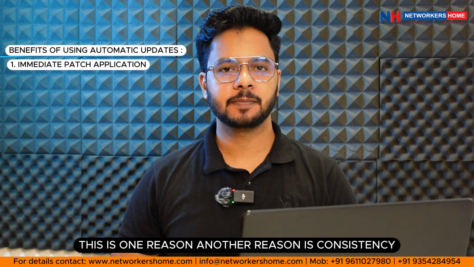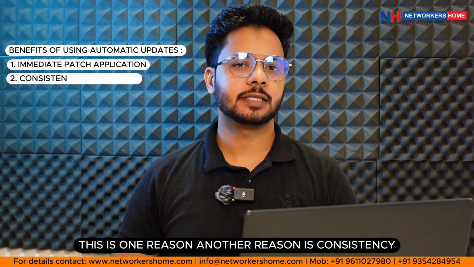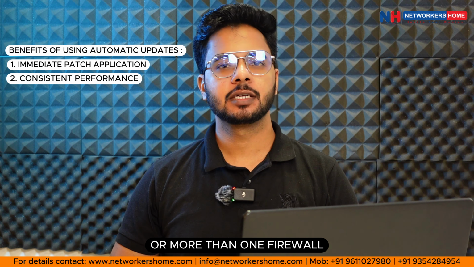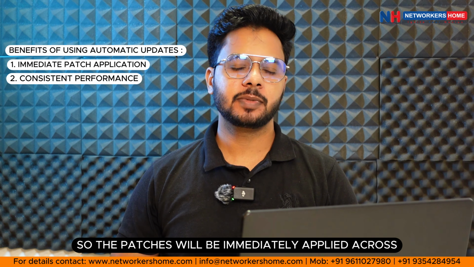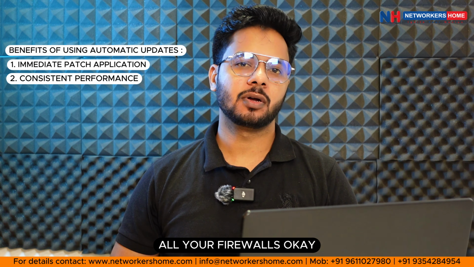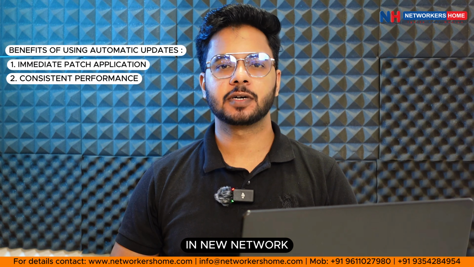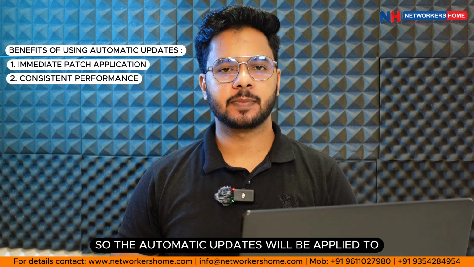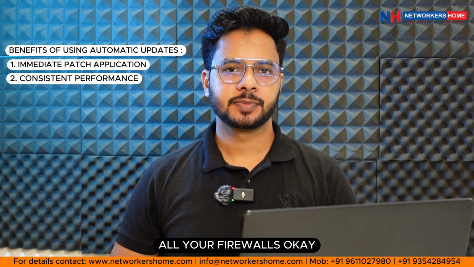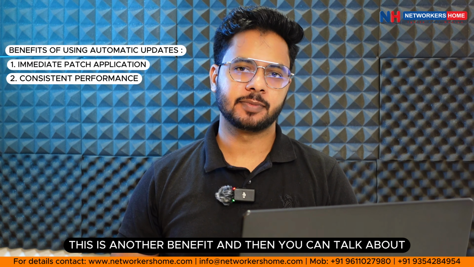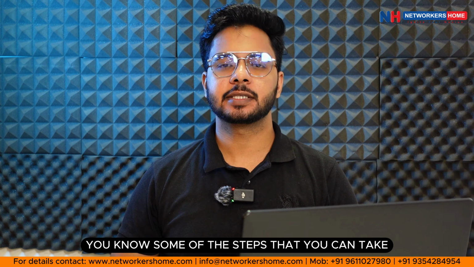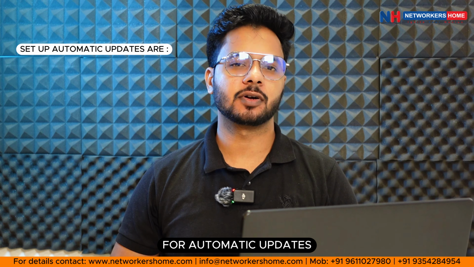This is one reason. Another reason is consistency. That means if you are managing one firewall or more than one firewall, the patches will be immediately applied across all your firewalls. Doesn't matter how many firewalls there are in your network, the automatic updates will be applied to all your firewalls. This is another benefit. And then you can talk about some of the steps that you can take for automatic updates.